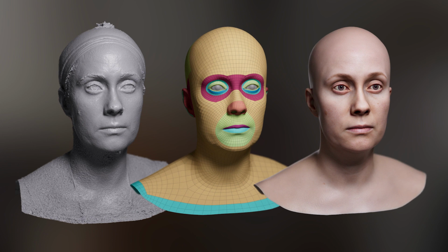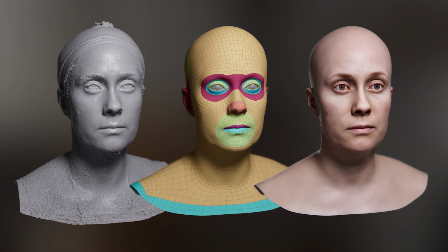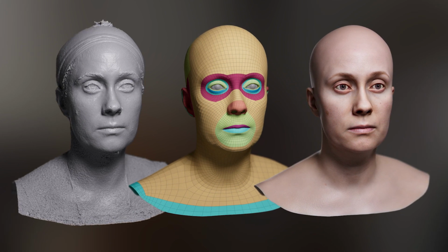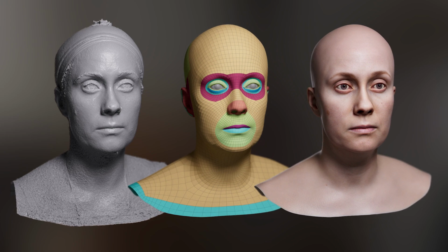Hi guys, my name is Adam Spring and I'll be sharing with you my experiences in capturing, processing and cleaning up head scan data for creating digital characters.